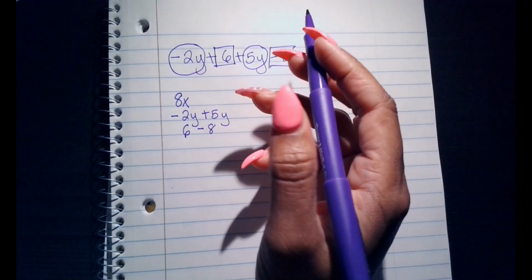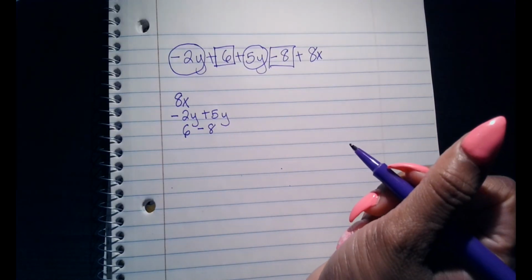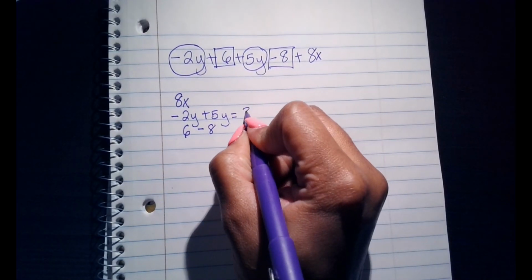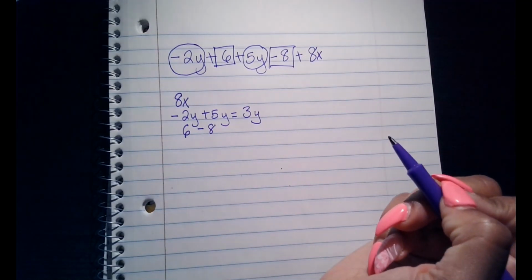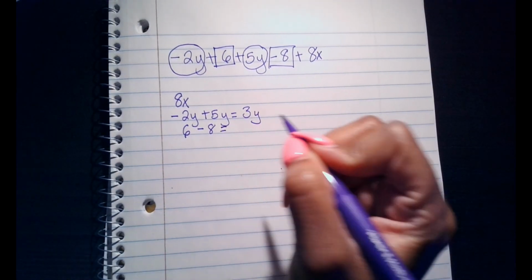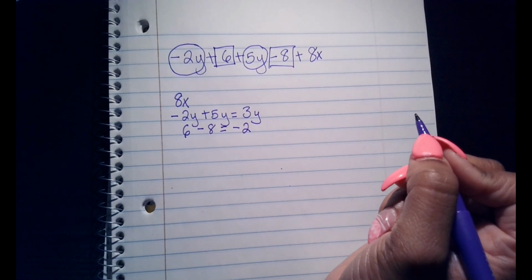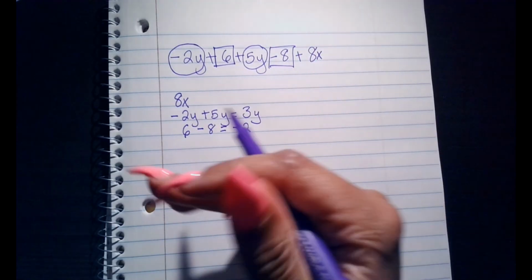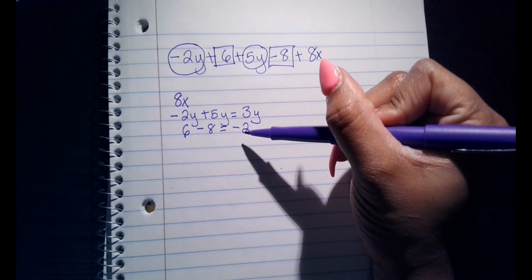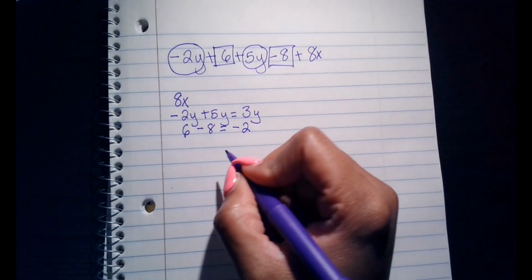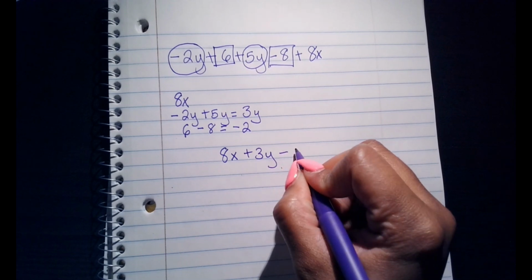All right, take a moment. What is negative 2y plus 5y? Did you say 3y? Yes, you are correct. What about 6 minus 8? Did you say negative 2? If you're right, then give yourself a pat on the back. Now let's create the expression. Since we combined like terms, now we have 8x, 3y, and negative 2. So if I write out the expression, it would be 8x plus 3y minus 2.